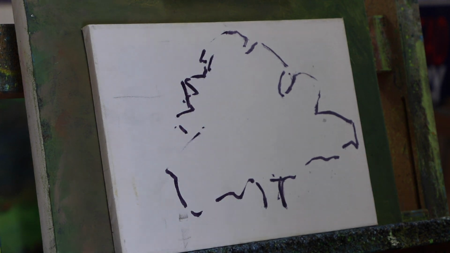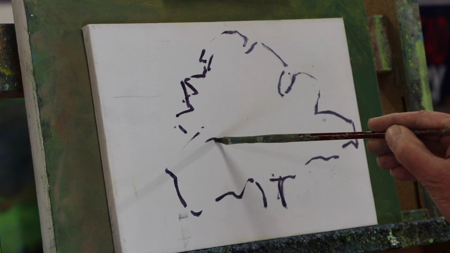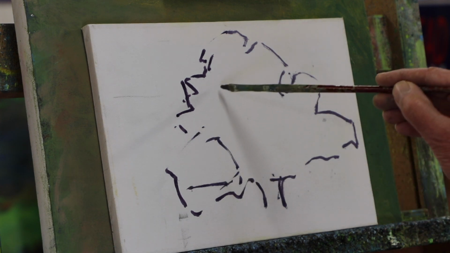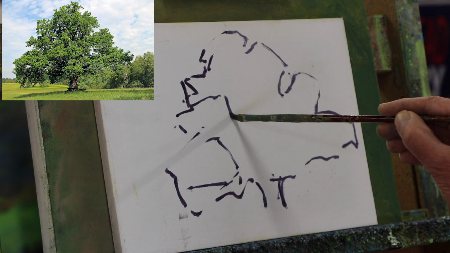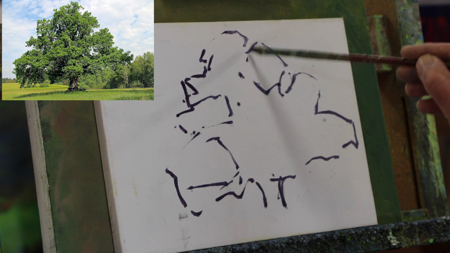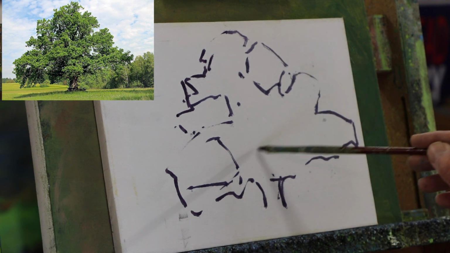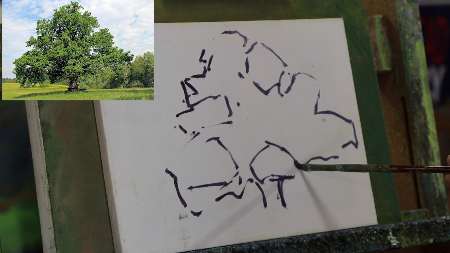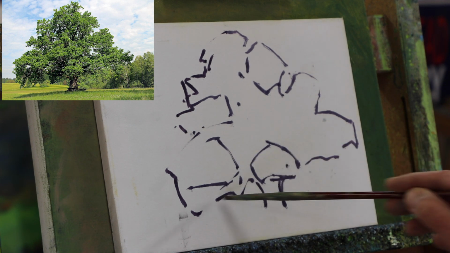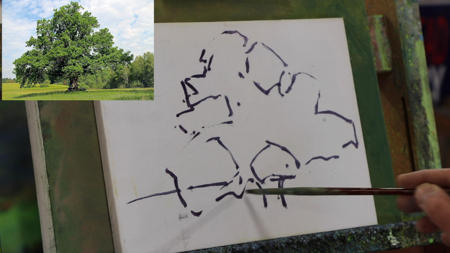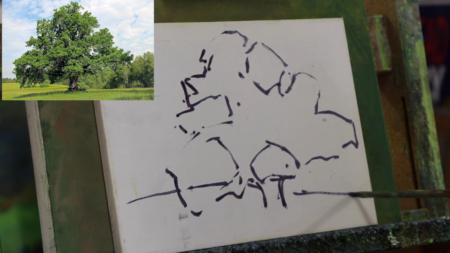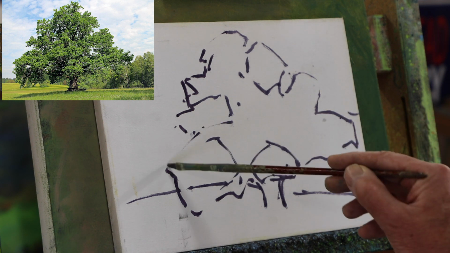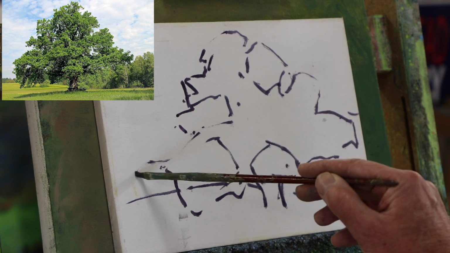Okay, so that's basically the shape of the tree. That's the primary shape. Within that, there are all kinds of secondary shapes which are within this structure here. Obviously I wouldn't be painting these under normal circumstances, just for demonstration purposes. And then behind the tree we've got the field coming in here and further trees in the background. I'm going to make those slightly bigger and lead them into here.